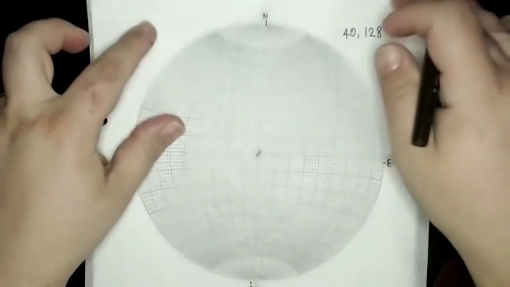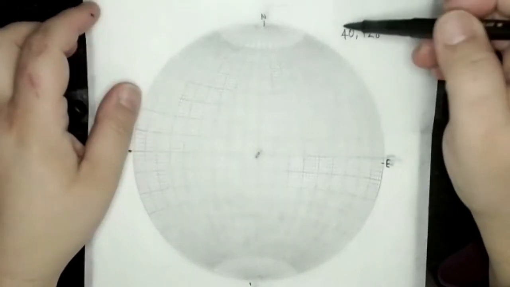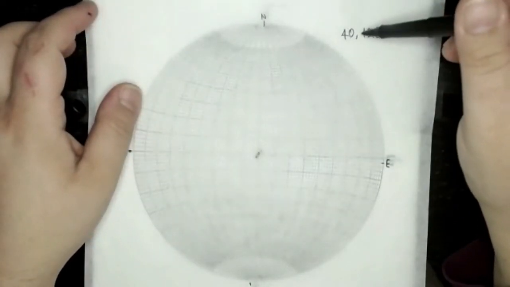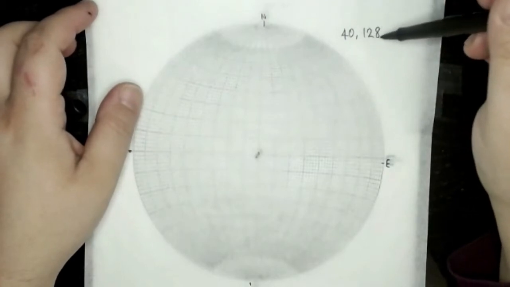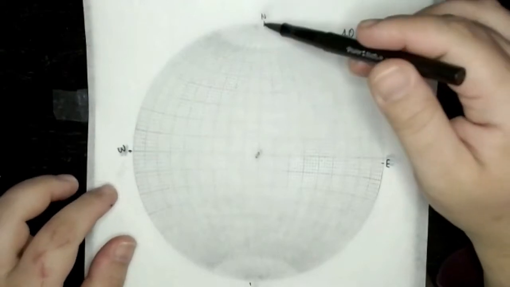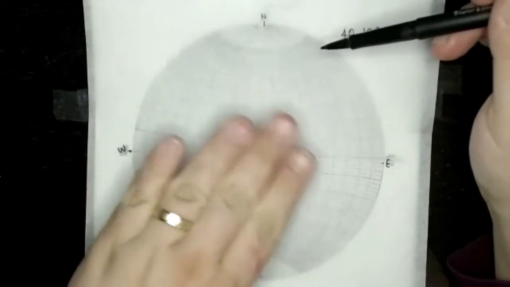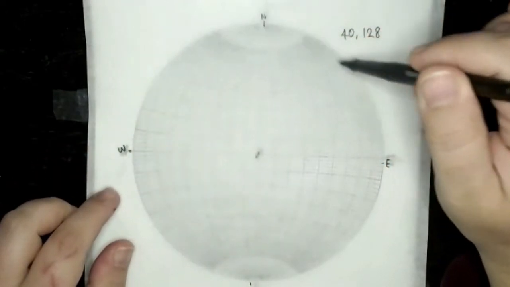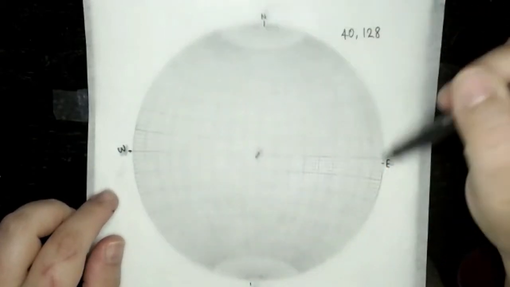Okay, going back to this example, we have this measurement: 40 degrees, that's the plunge, and 128, that's the trend. Trend and strike, those horizontal angles, will always be plotted here on the primitive circle.